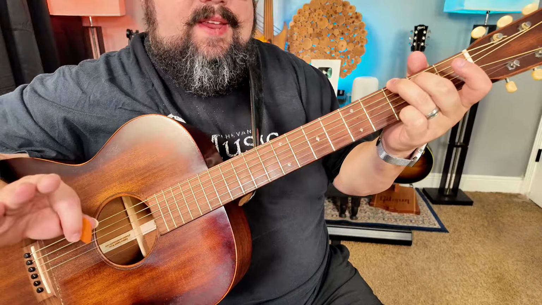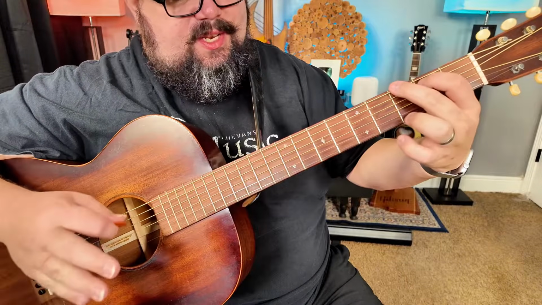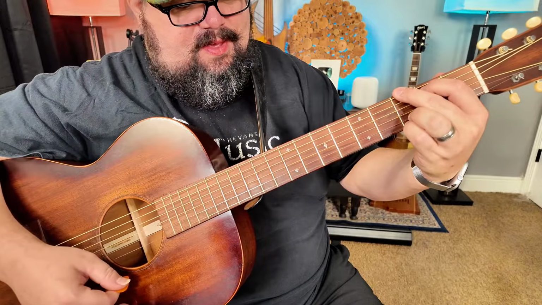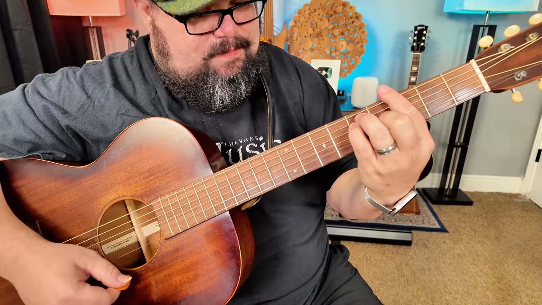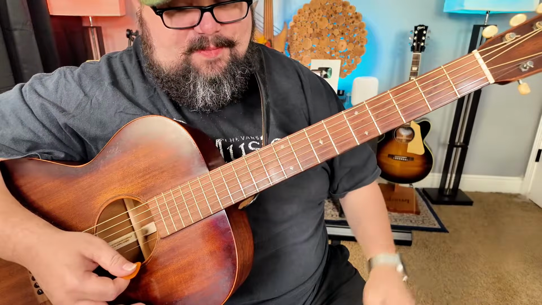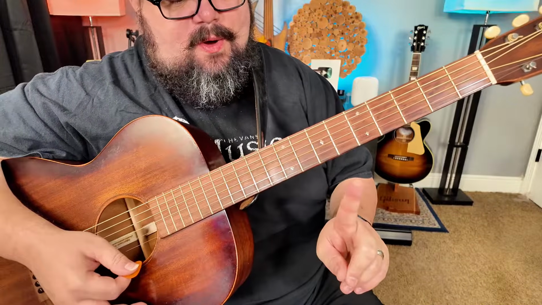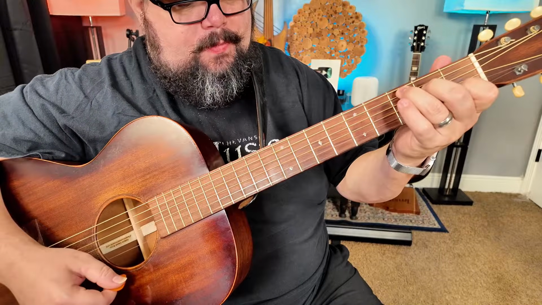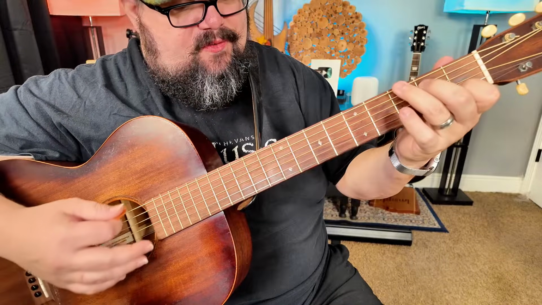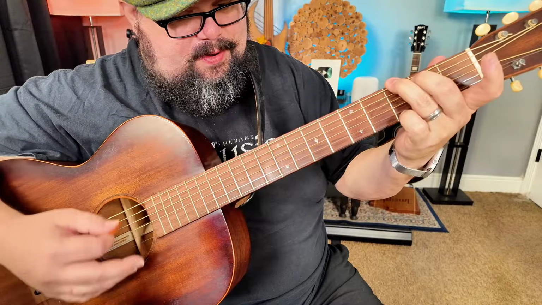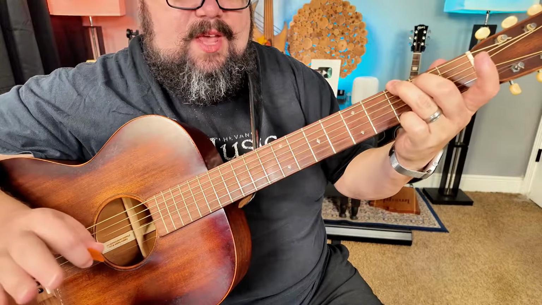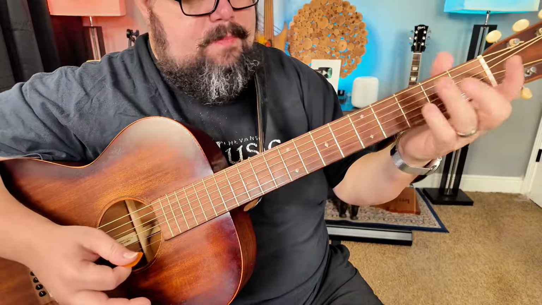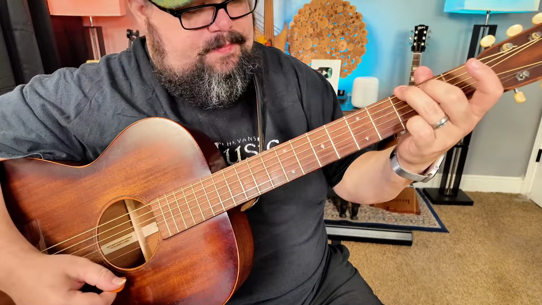Now, if you've played guitar a little bit before, you may have made G like this. You may have made G like this. You may have made G like this. There are many different ways to make G, but we got to start with one. And the one that I think works best with a C chord is with fingers 2, 3, and 4. There we go. Eventually, you want to be able to play all those Gs. You're going to use all of them. But we're going to start with this one.